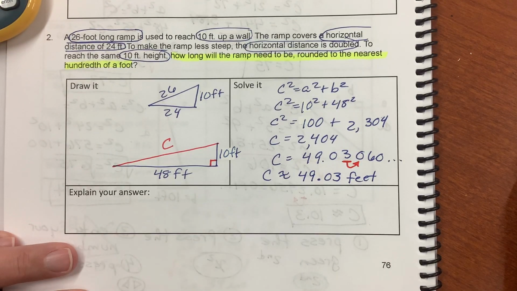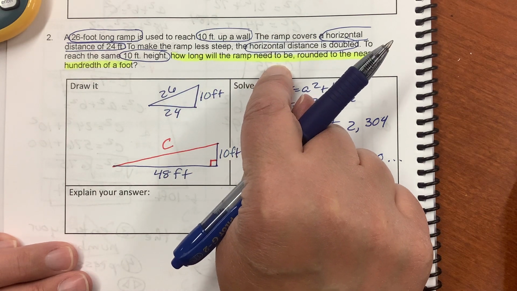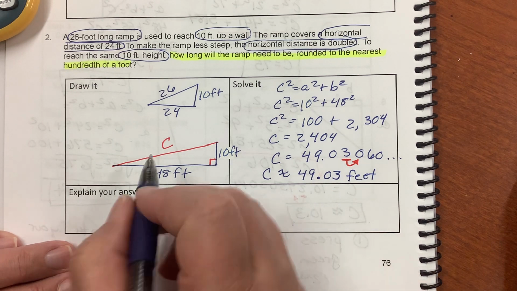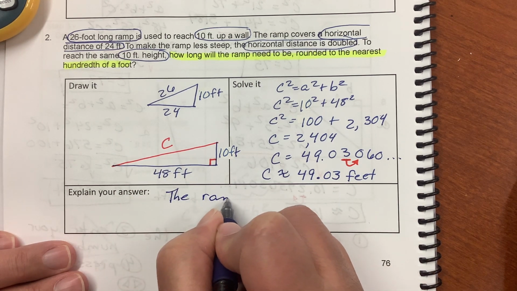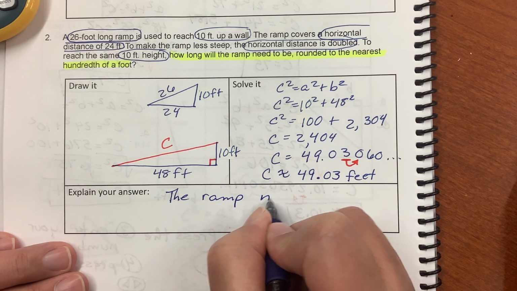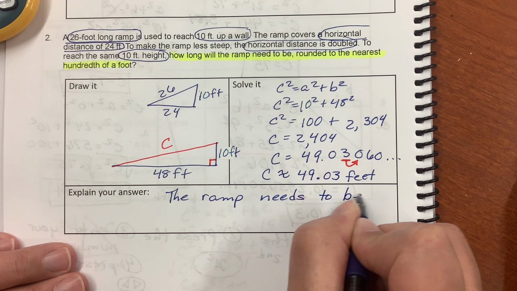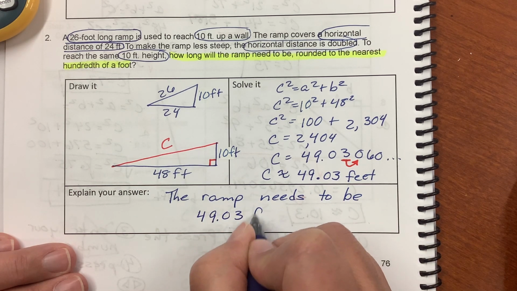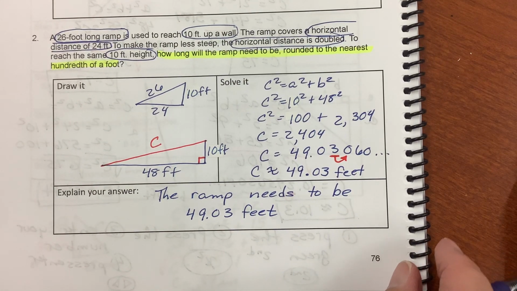So down here, explain your answer. How long will the ramp need to be? Round to the nearest hundredth. The ramp needs to be 49 3/100. The ramp needs to be 49 3/100 feet. Okay, not too bad.